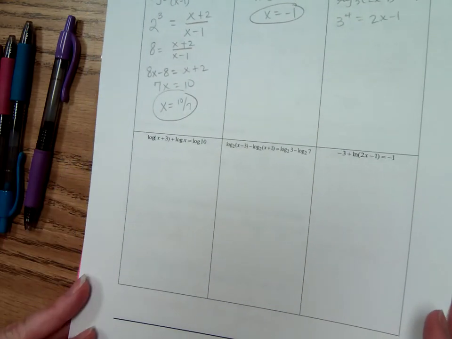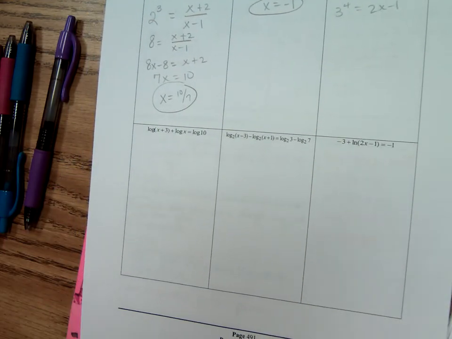Can you see the pencil okay, or do I need to switch back to ink? Okay. I just don't like doing the actual math in ink. It goes against everything.